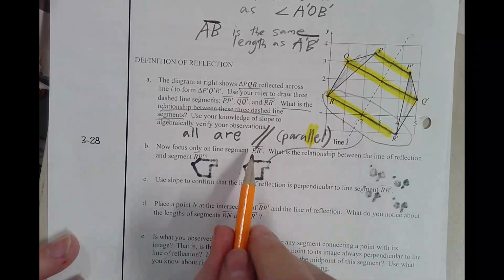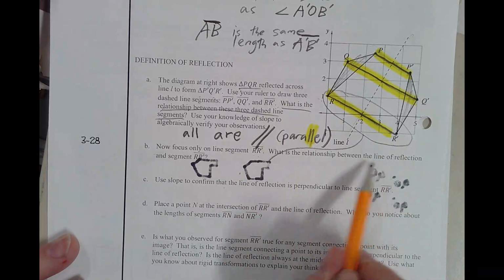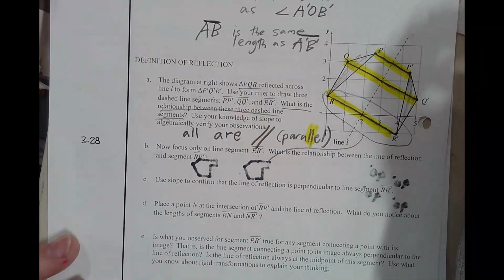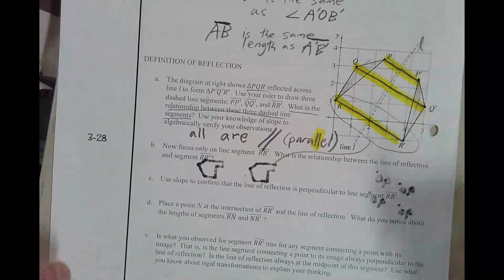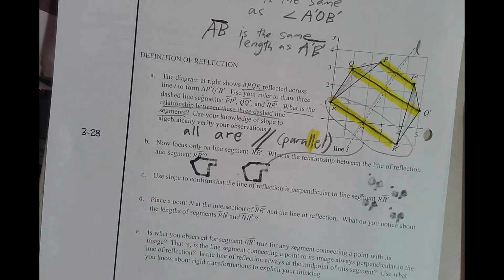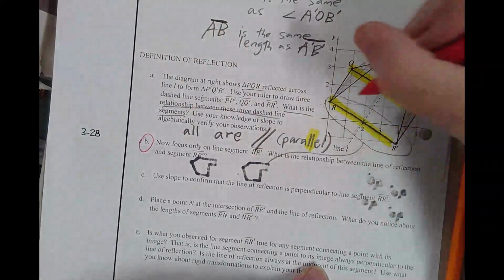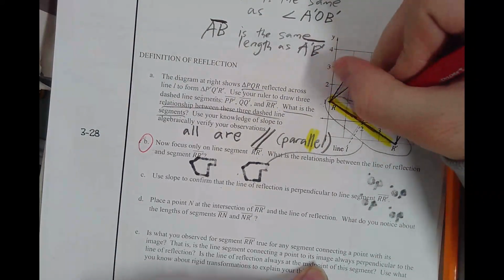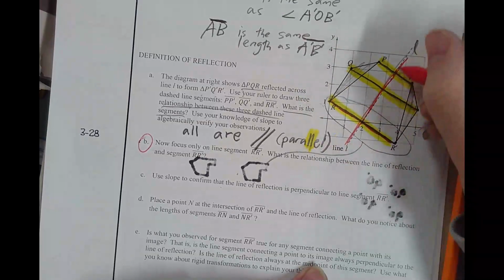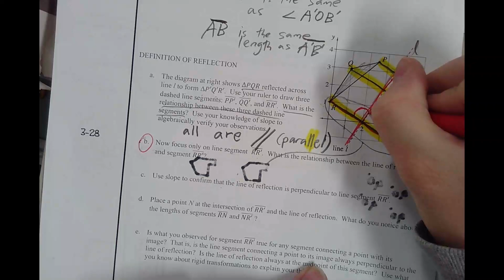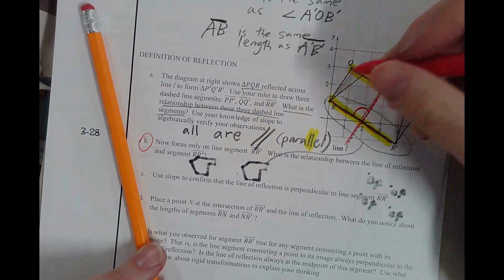This one says, what is the relationship between R, R prime and the line of reflection, line L? What is the relationship between those? For this one, I'm going to go ahead and highlight these just with a little bit of color. This line right here, R, R prime, and the line of reflection. What's the relationship there? What kind of angle is formed there?